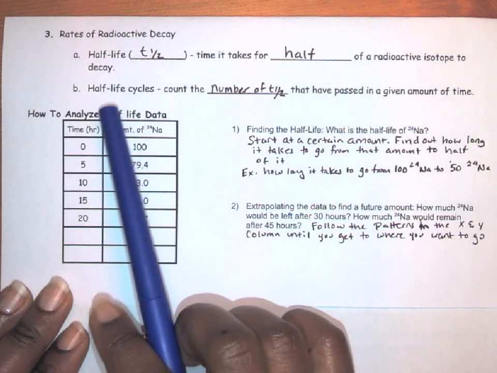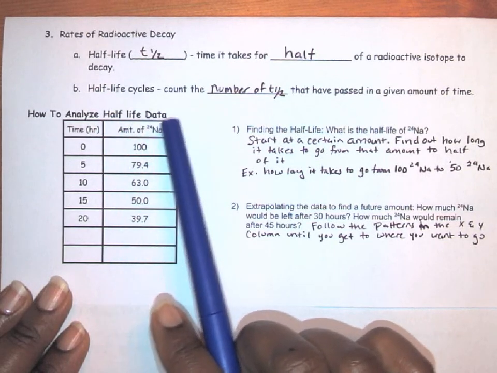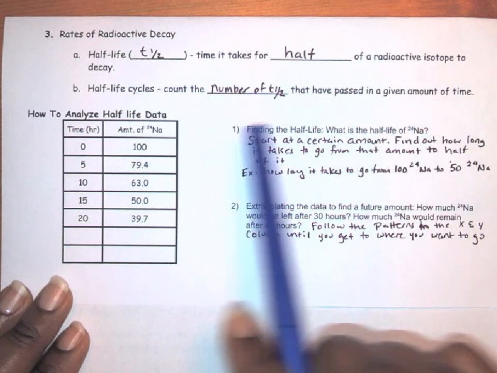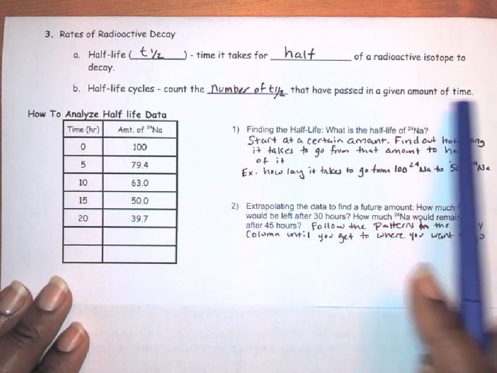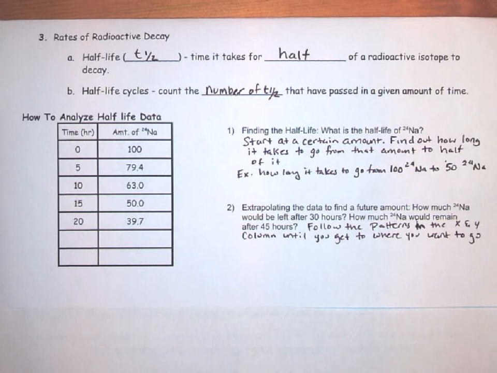Now, one of the things that we use in half-lives is we count the number of half-life cycles, like how many half-lives have passed in a given amount of time. All right, let's look at some examples of how we actually analyze half-life data. There are different types of data. The ones we're going to be focusing on mainly are data tables. But you also saw, or will see, that we can also use graphs or plots as well.